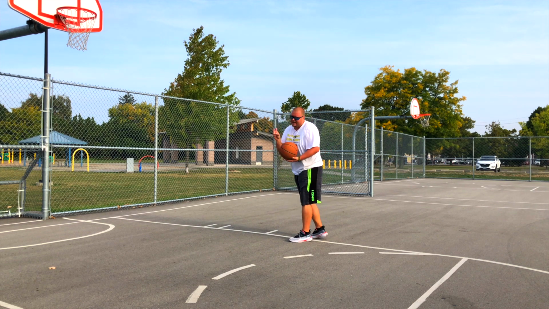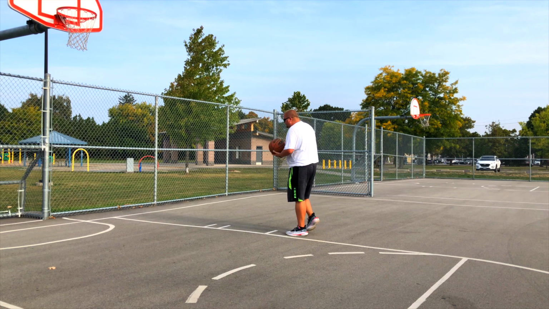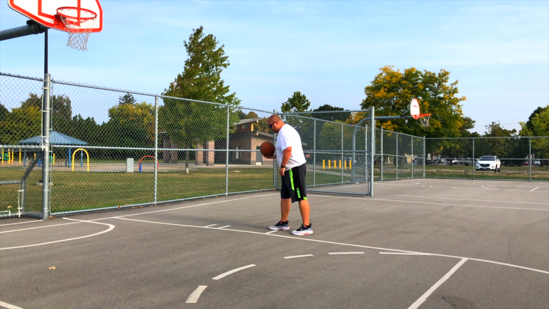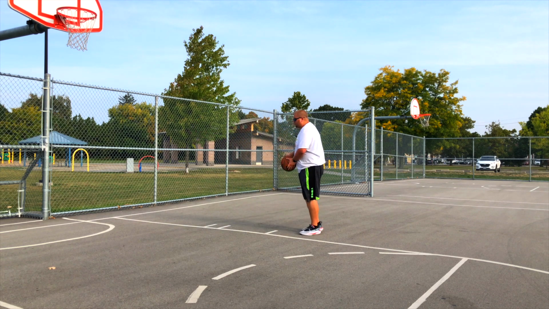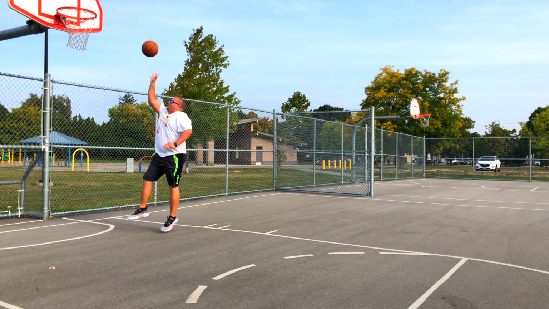Yes, technically 2.5. So from there, what we want to do is just start nice and close to the rim, and we want to go dribble on the right foot, left, and up right away. So what we want to do is this. We're going to go dribble, left, and up.